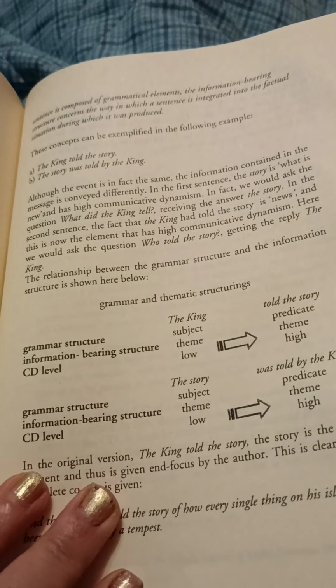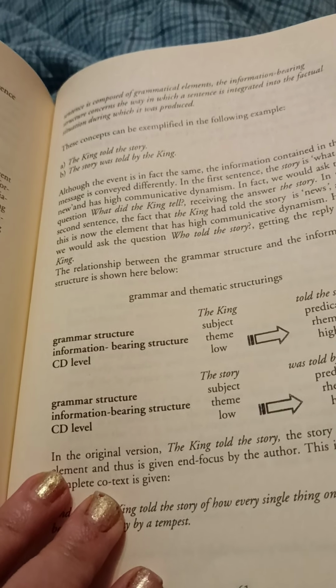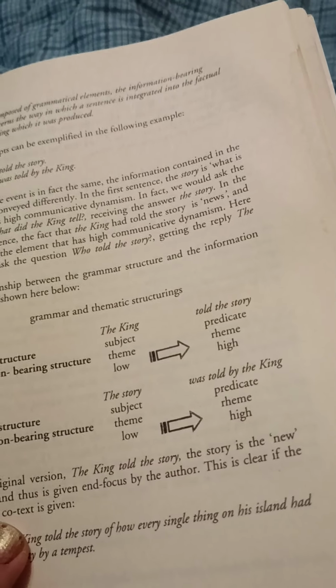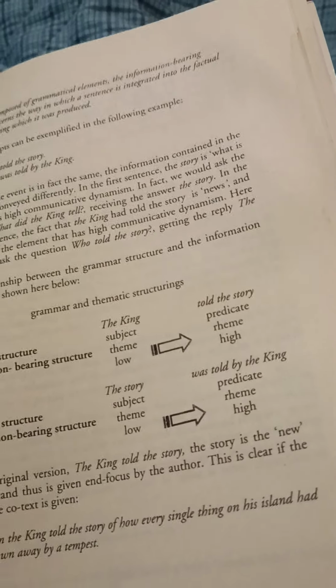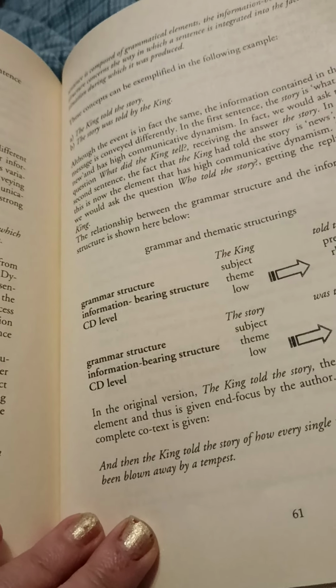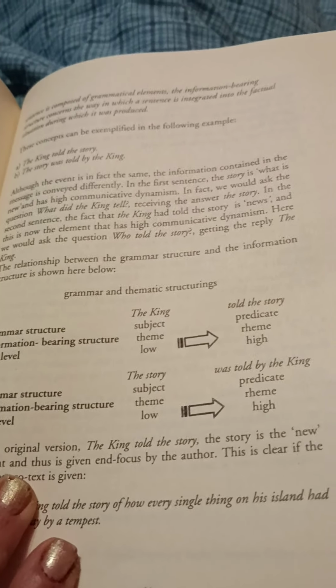Grammar structure, information-bearing structure, communicative dynamism level. The king, subject, theme, low. Told the story, predicate, rheme, high. Grammar structure, information-bearing structure, communicative dynamism level. The story, subject, theme, low. Was told by the king, predicate, rheme, high.